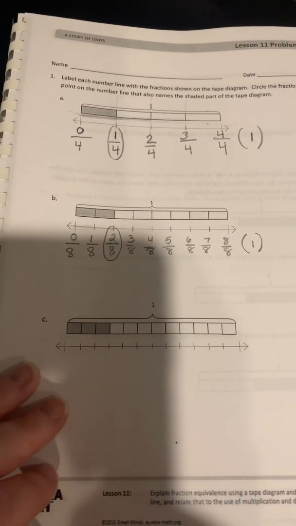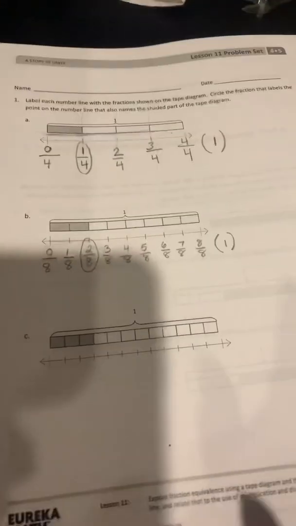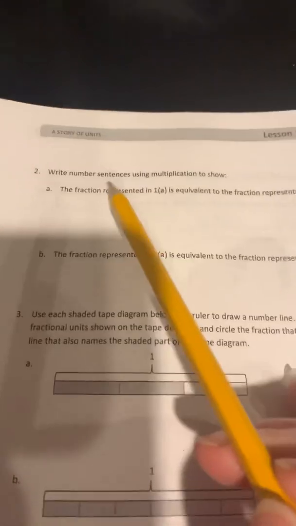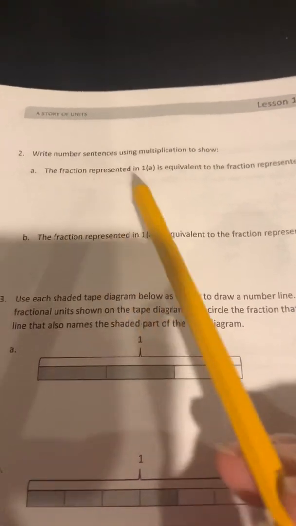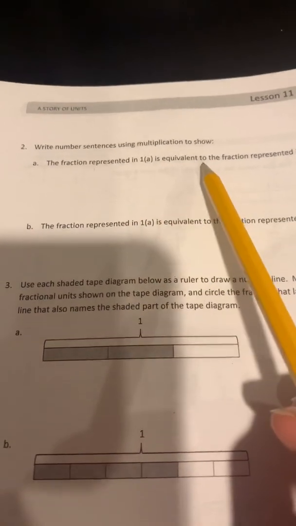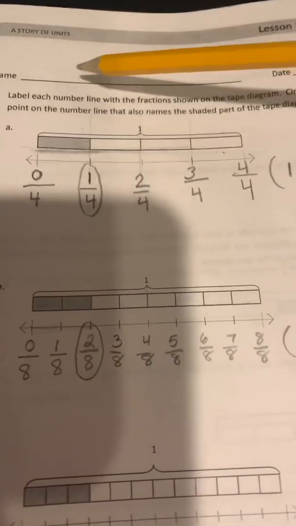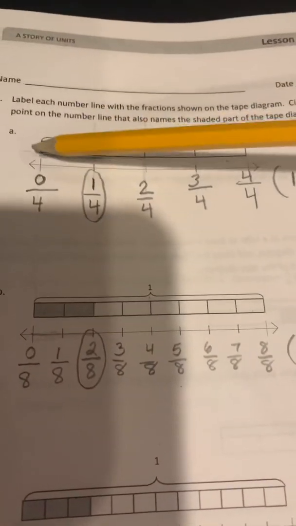All right, and let us go to the next page, but it's going to talk about, I think, the first problem. Yeah. So this is on a different page, and I apologize. It says here, the fraction represented in 1a is equivalent to the fraction represented in 1b. So I'm going to flip back. This is what I love about fractions. All right, look at this. These pictures are exactly the same. Do you see how they're lined up?